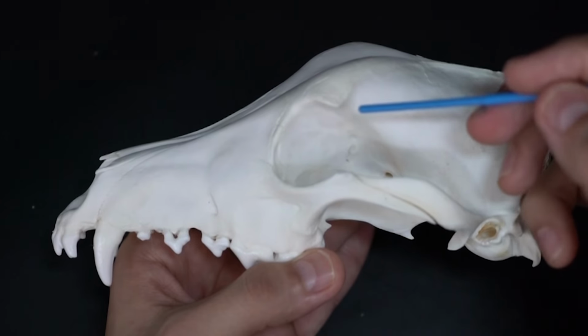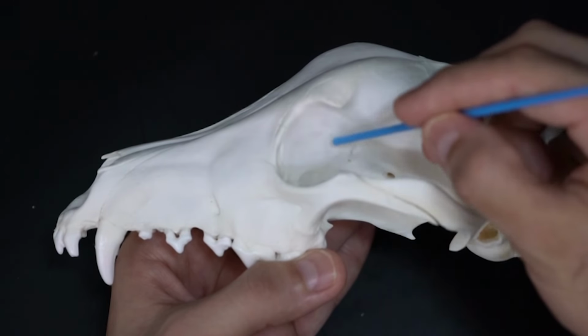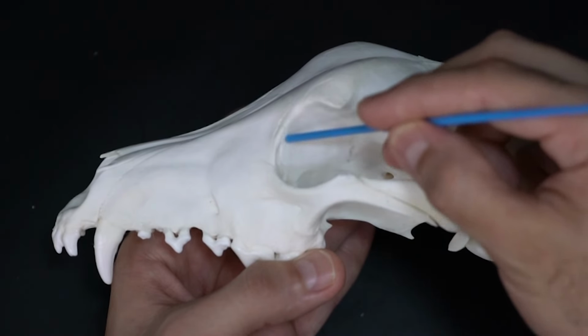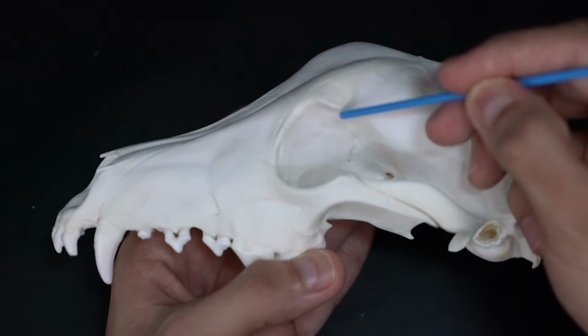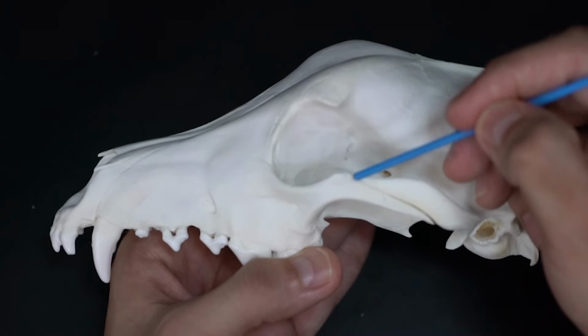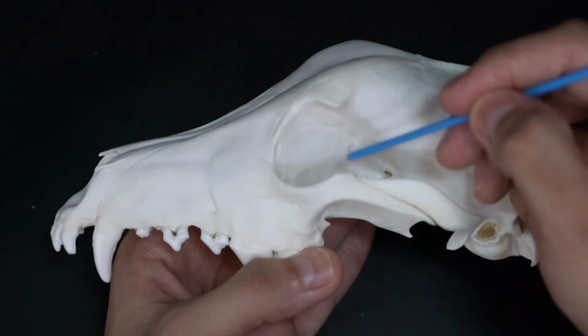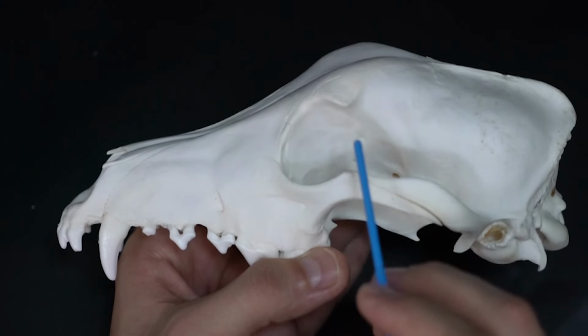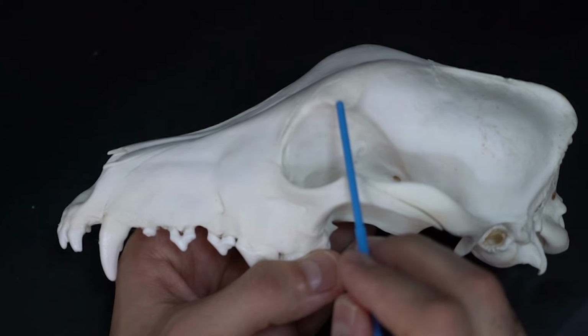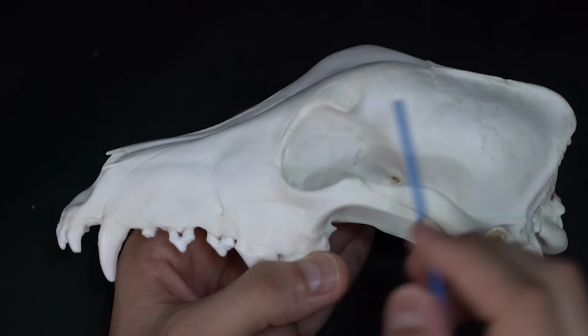In other animals, you will find that the orbita, the place where we have the eye, for example, is closed completely, like that of the horse, camel, ox, for example. So in carnivores, this orbita is not closed, it is open in this area.